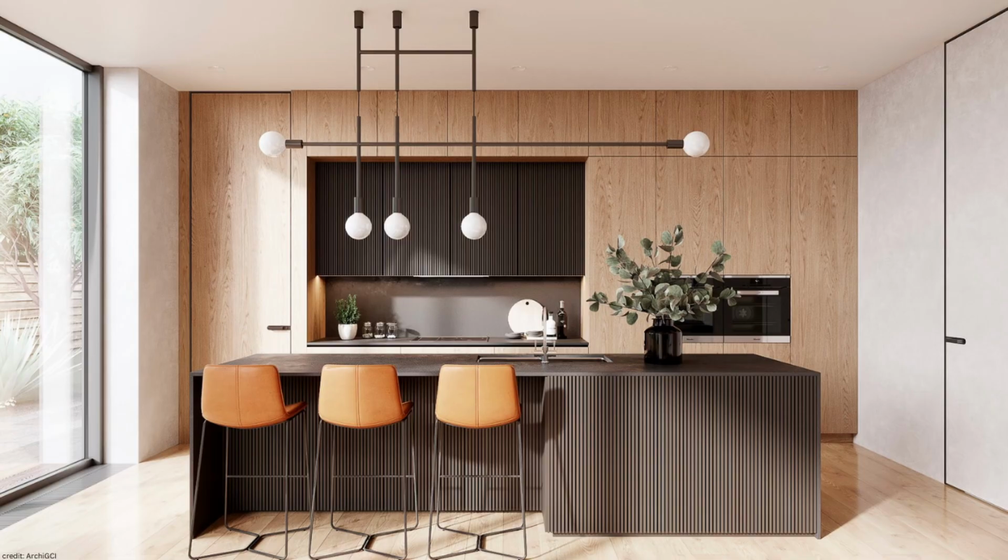People ask me all the time, do I really need to know rendering for interior design? Do I really need to know how to create realistic renders? The answer is yes and no. So let me explain this a little bit further. As an interior designer, sometimes it won't be required for you to learn realistic rendering.